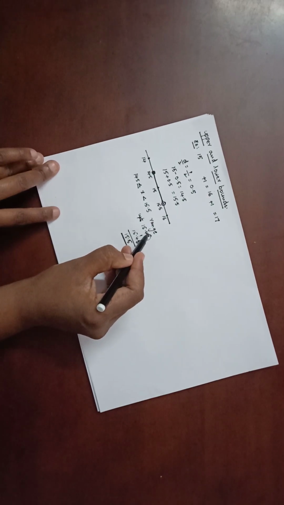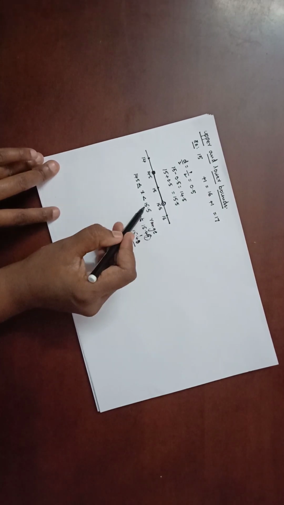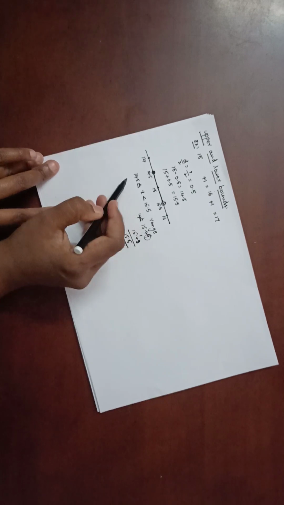Because of that, up to this point we will take. Then 15.5 is the upper bound.